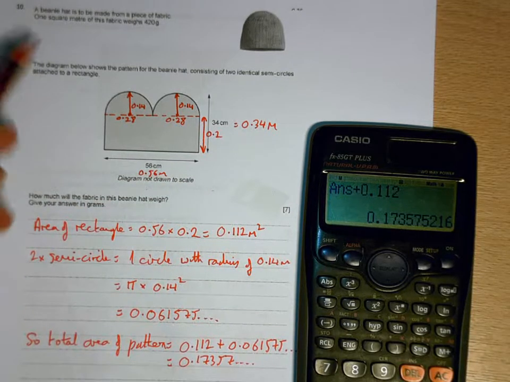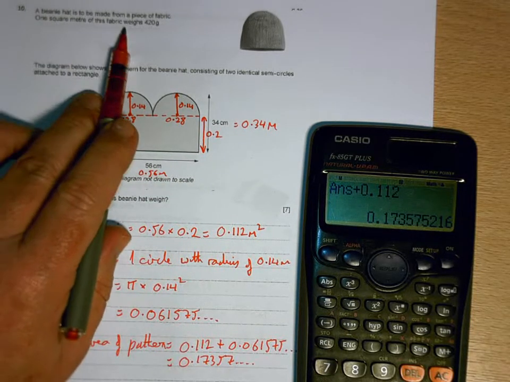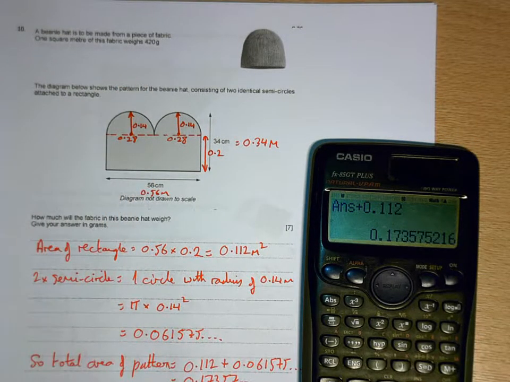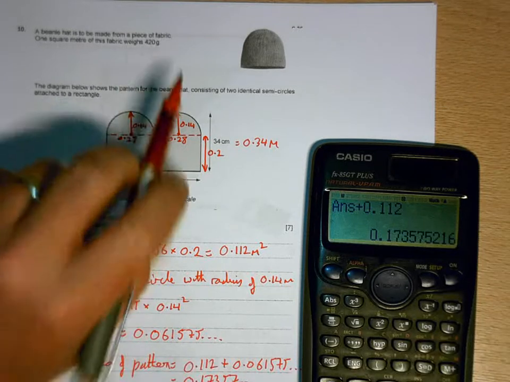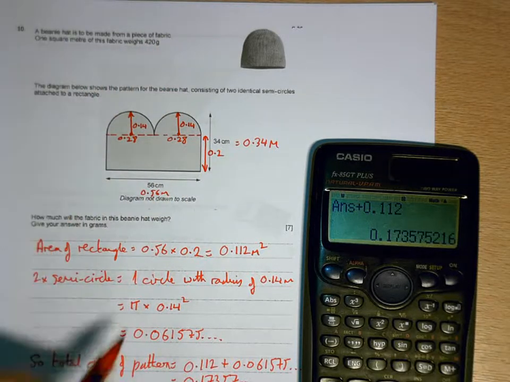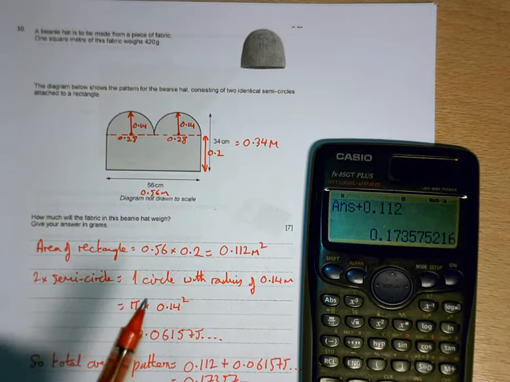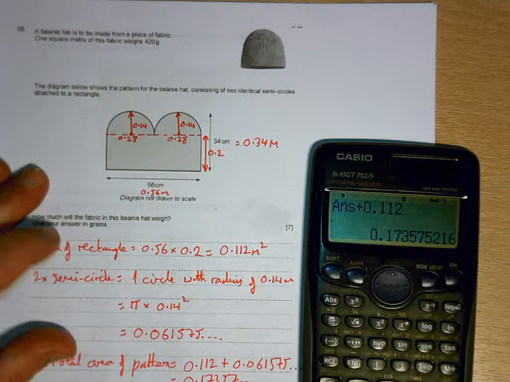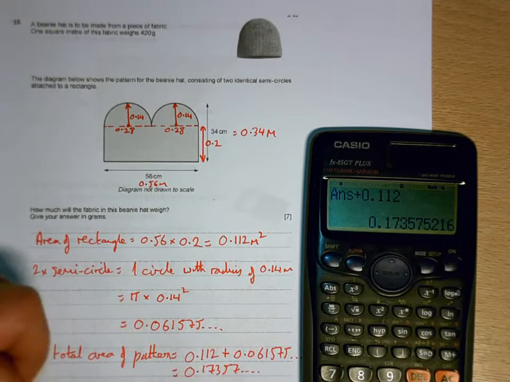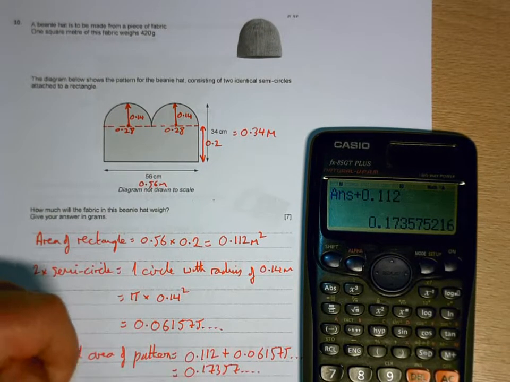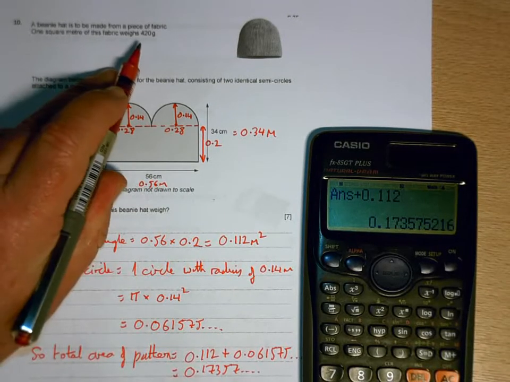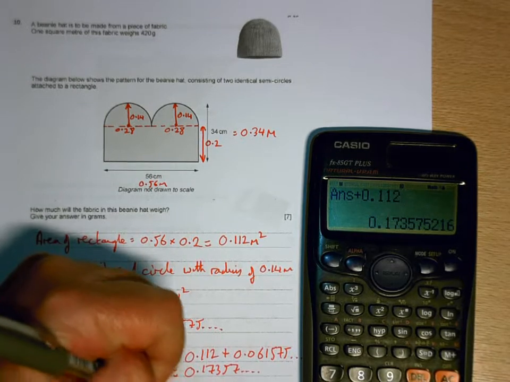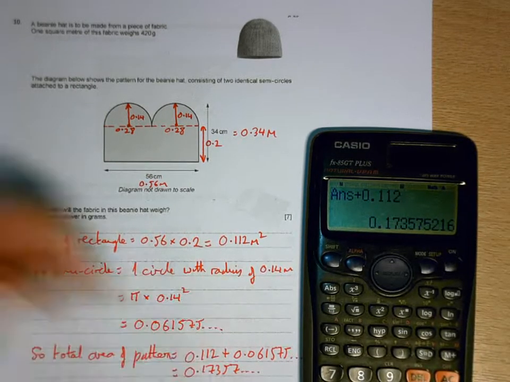Now 1 square meter of fabric weighs 420, so 2 would weigh twice as much, 3 times as much, half as much, 0.1735... that times as much. So to work out the weight will be 420 times whatever's on the calculator screen.